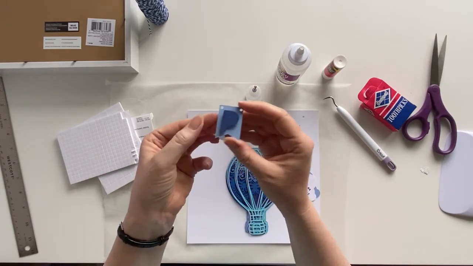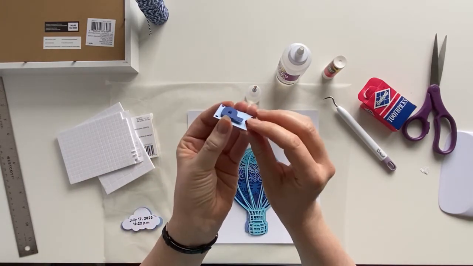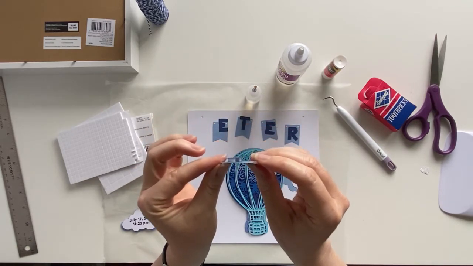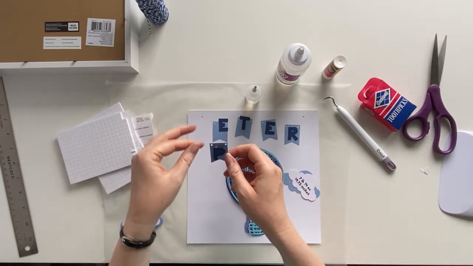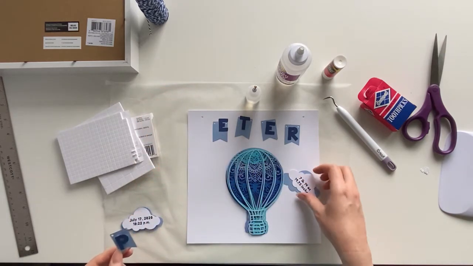There we go. And so here we have P for Peter. I don't know if you could see on there that it definitely has some space in between. So again, that would be an example of how to do a letter.